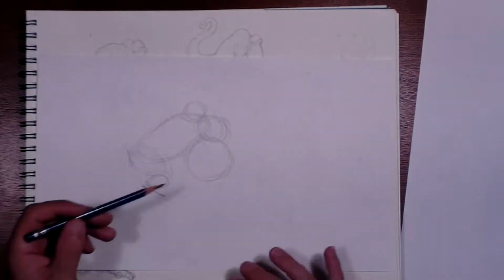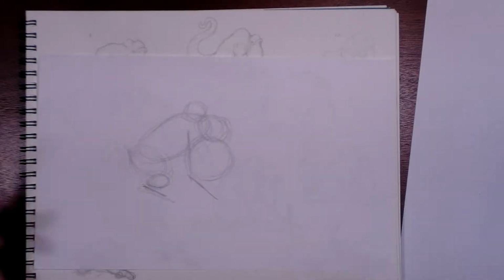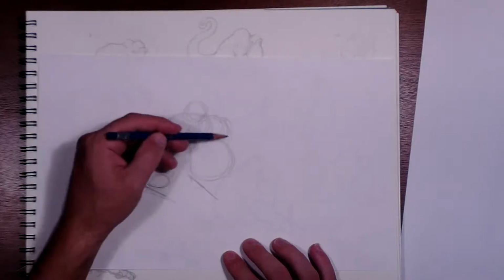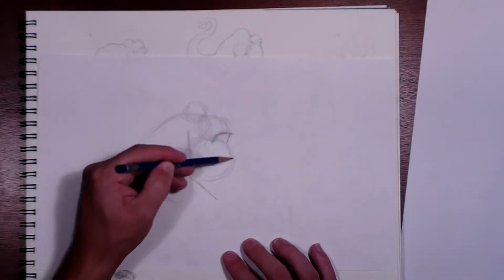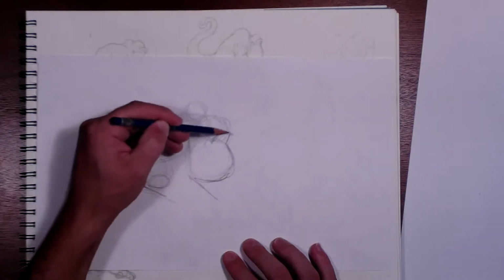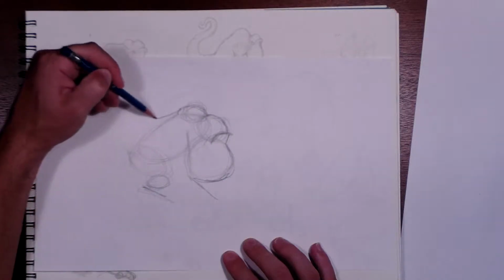So all I did is start with those basic shapes. I didn't even think about this arm, but I just put a line in there just to know it. And I knew I wanted a large mouth like a frog. So then I just, from that, did the very basic shape of what I wanted.